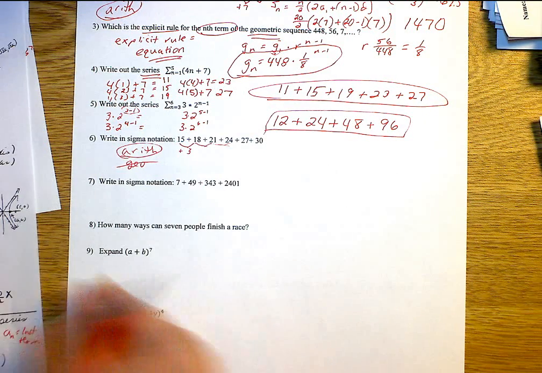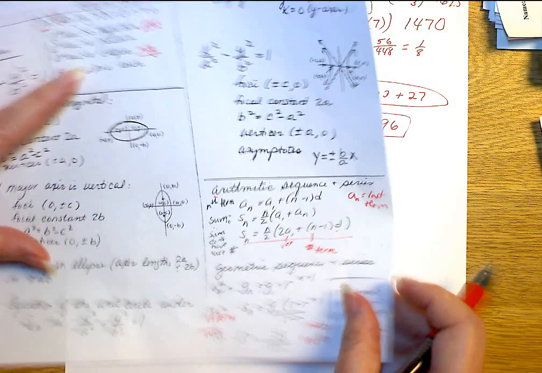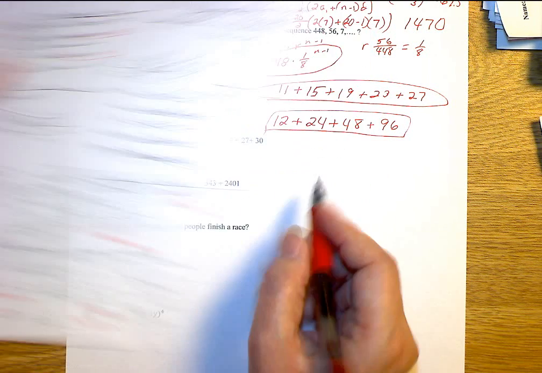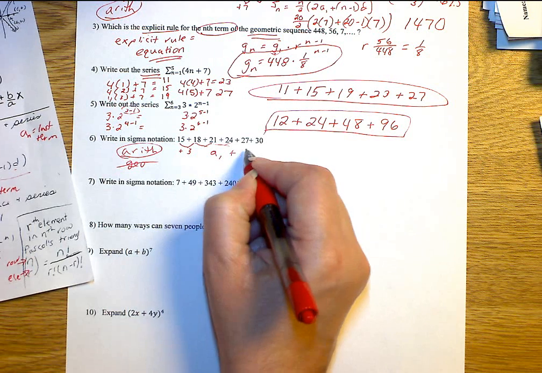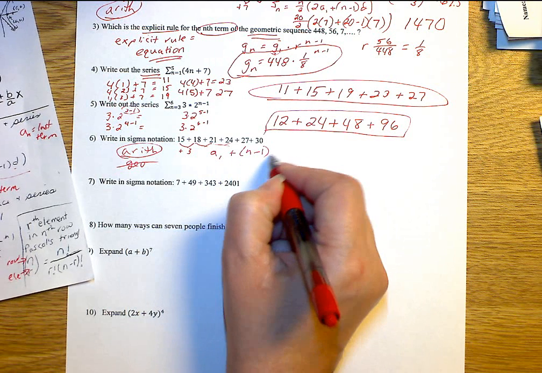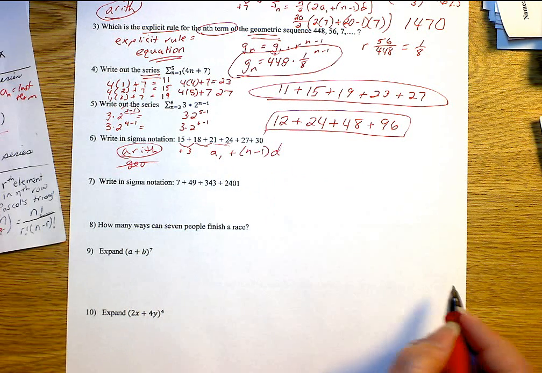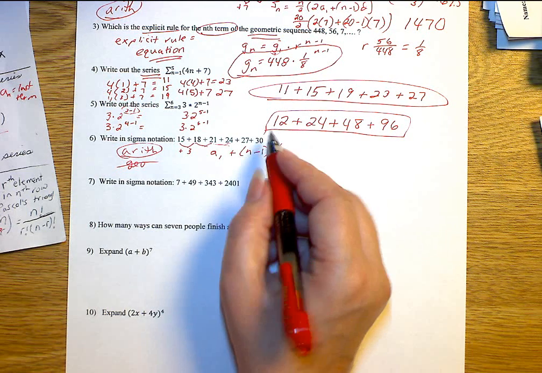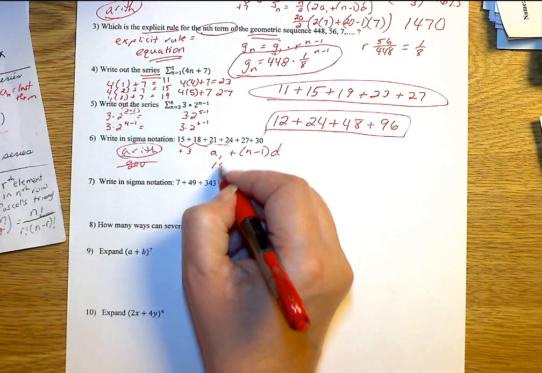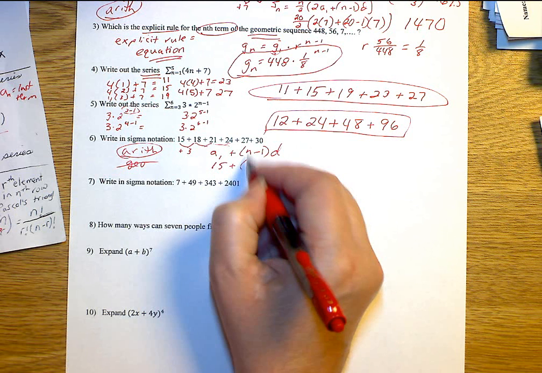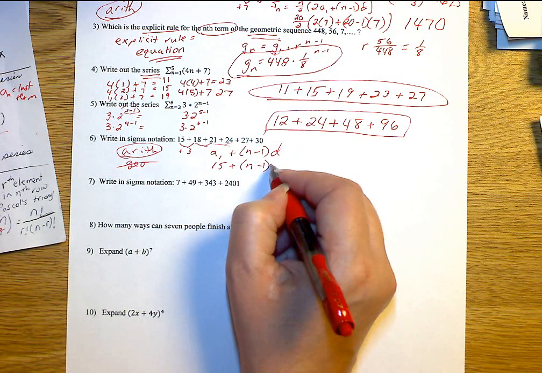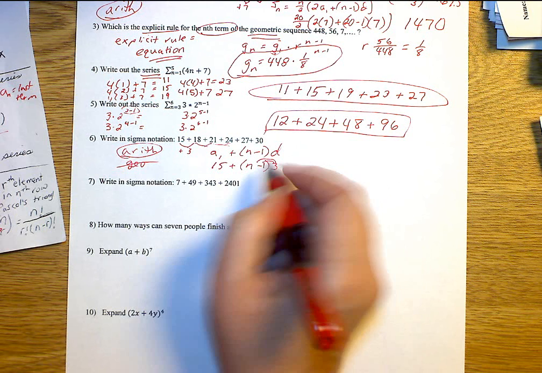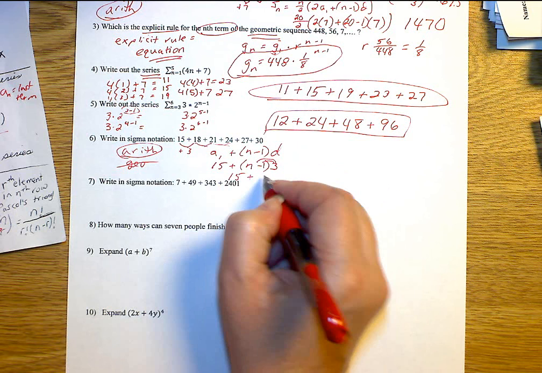And I want to go and find an equation for the nth term, so I'm going to use a_1 plus parentheses n minus 1 times d. And I'm finding the equation for the nth term, so I'm going to leave n as n. First term is 15 plus my n minus 1, d is 3. I distribute that 3, so I have 15 plus 3n minus 3.